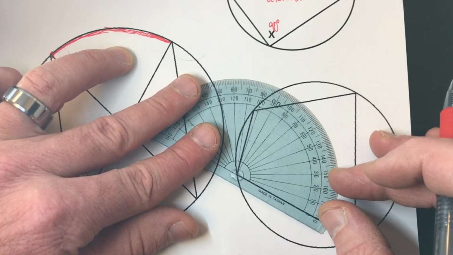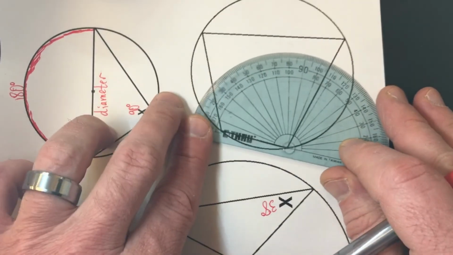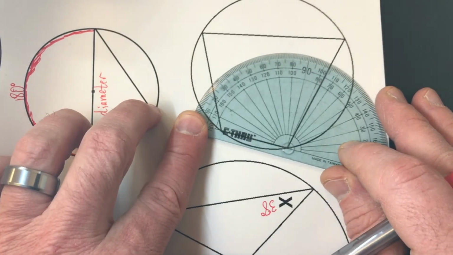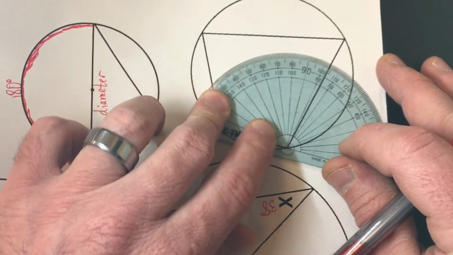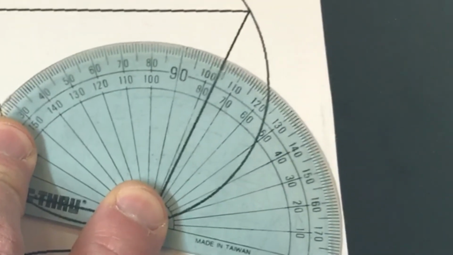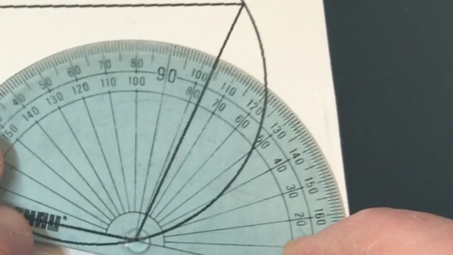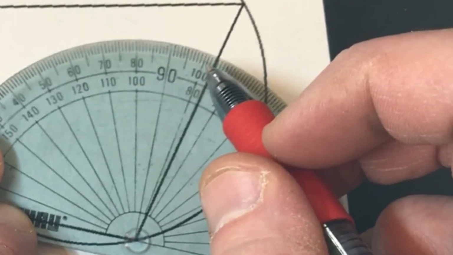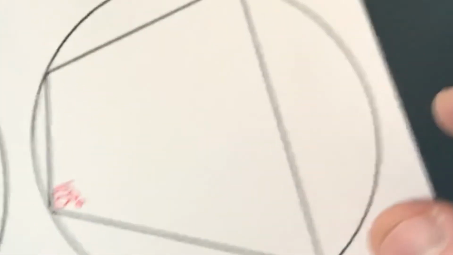All right. So how big? Let me do it like this. Get it better. So about how big is that angle right there? Let me just zoom in. How big does that look? Just looking up here on mine, how big does that angle look? 102, 103, about 103, 104. We'll go with 103, I think. Okay. So we'll say that angle right there is 103.